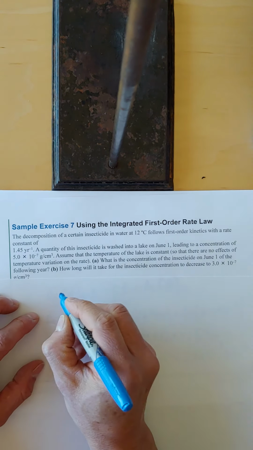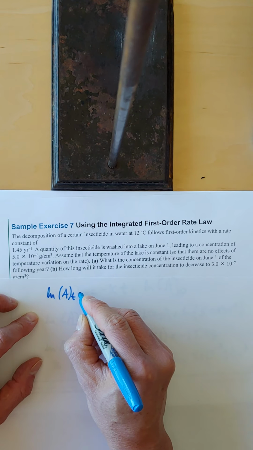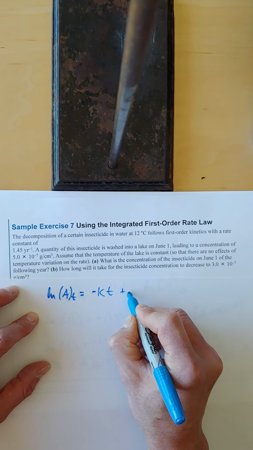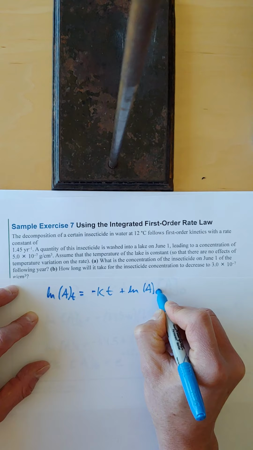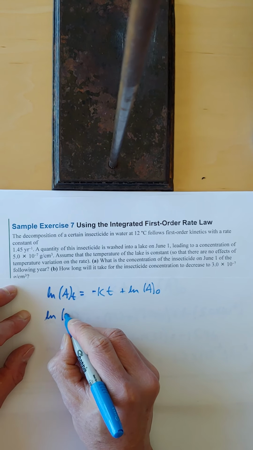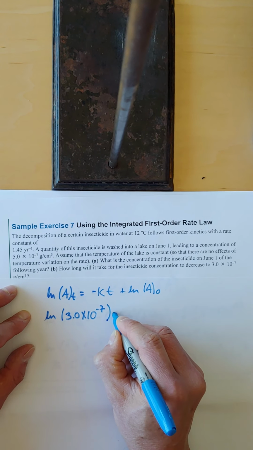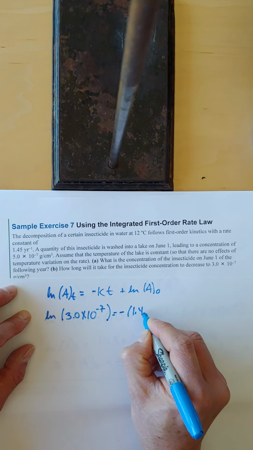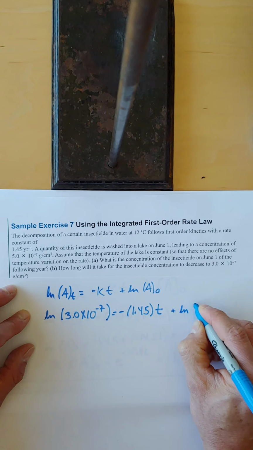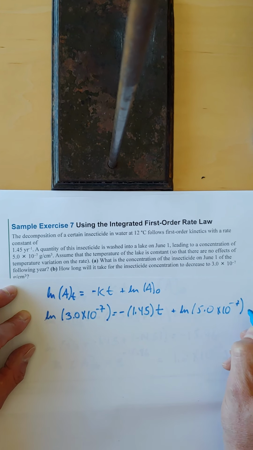So this time we're going to set up this reaction and solve for t. If we take our reaction, ln of A at time t equals minus kt plus ln of my initial concentration, then I'm going to say ln of 3.0 times 10 to the negative 7th equals minus 1.45 times t plus ln of 5.0 times 10 to the negative 7th.